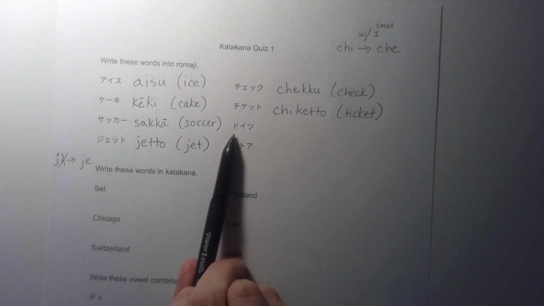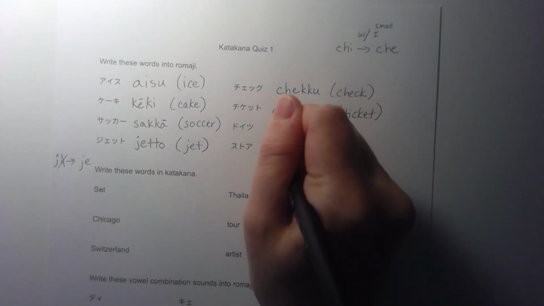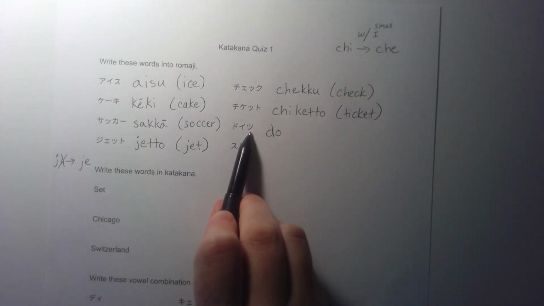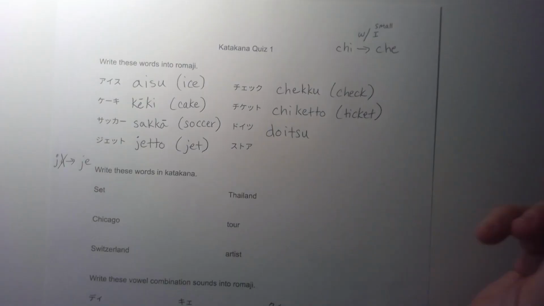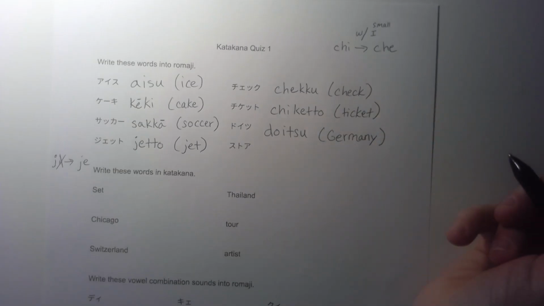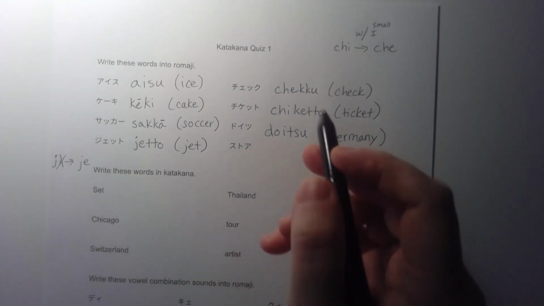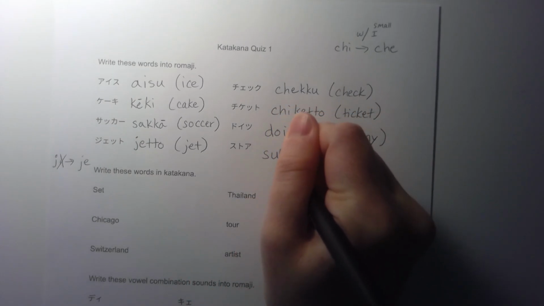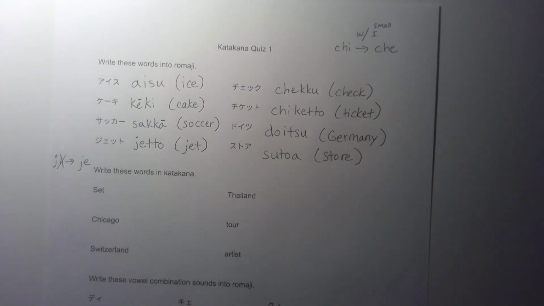Alright, and then we learned to in katakana, but with the ten ten symbol, it becomes do. So do, then we have i and a large tsu. So doitsu, that means Germany. Right, and then we have here sutoa, and that means store.